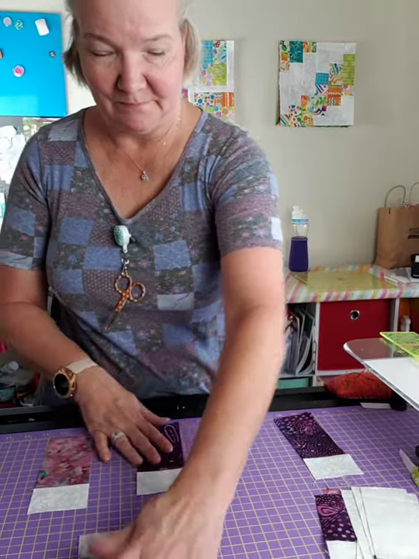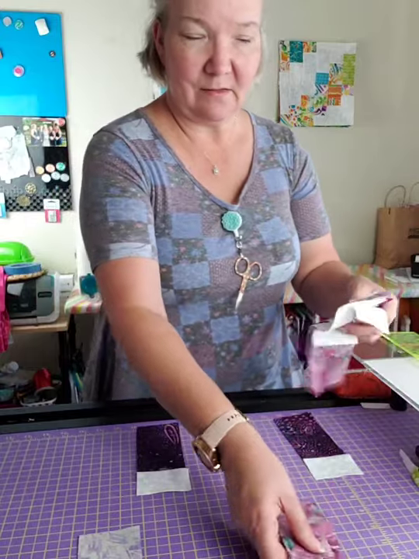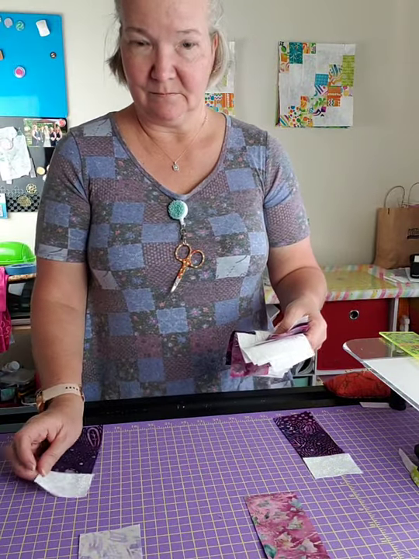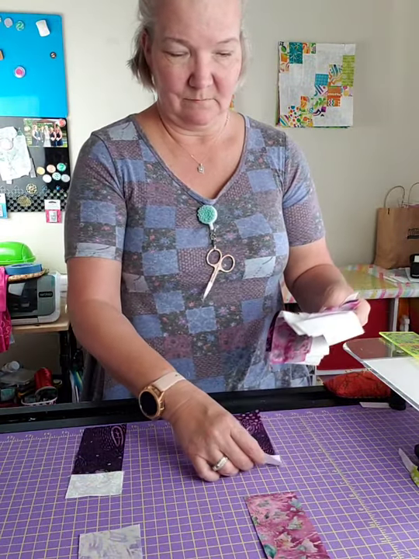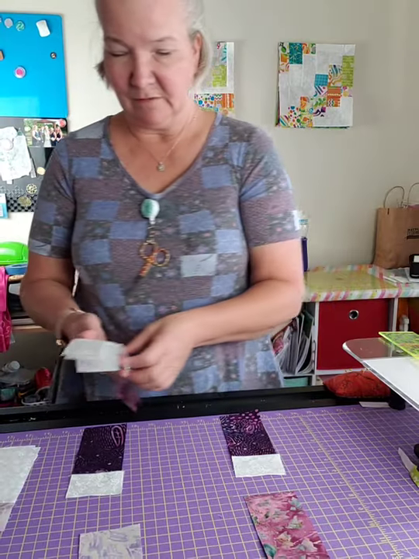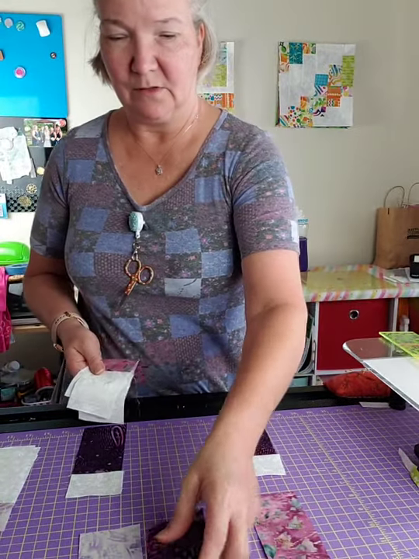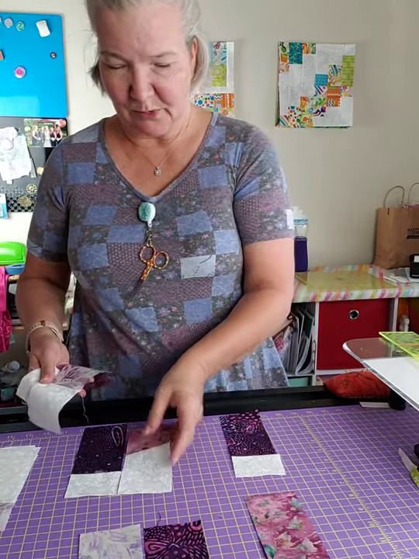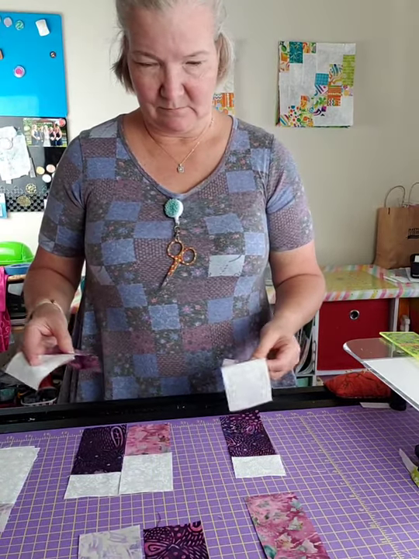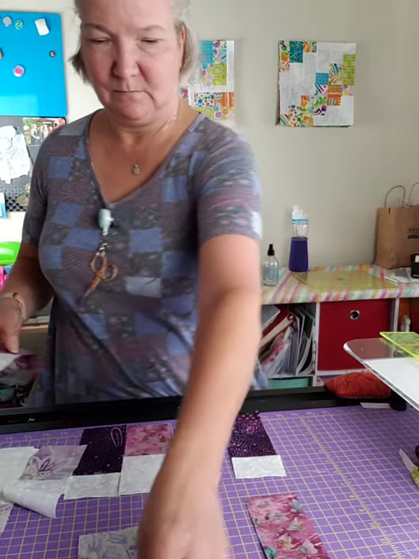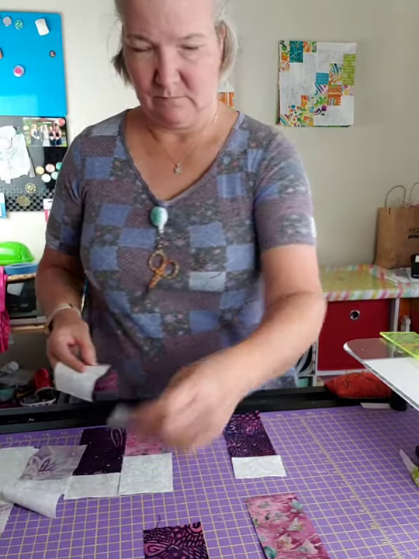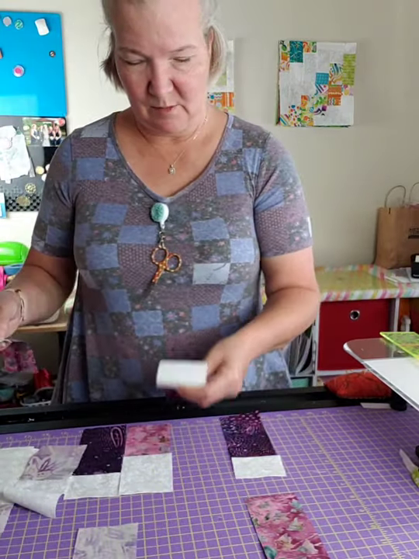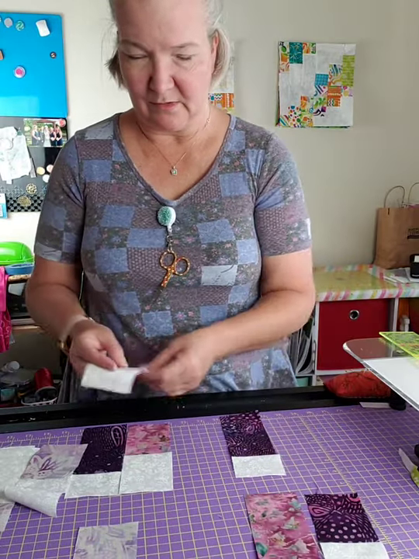All right, so let's lay this out like this. Okay, now you're going to take your medium fabric and you're going to lay it in there. Trying to make sure you put, can't put that one there, can't put that one there.